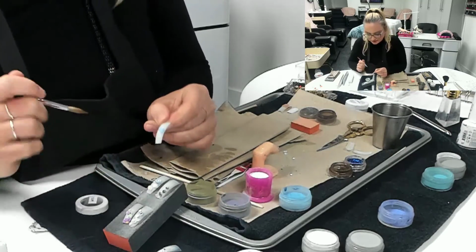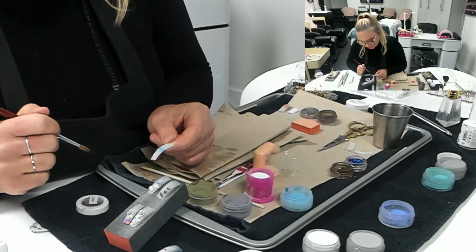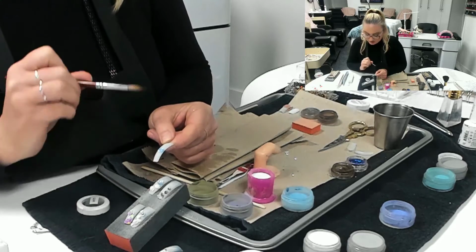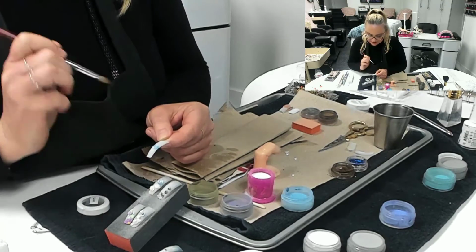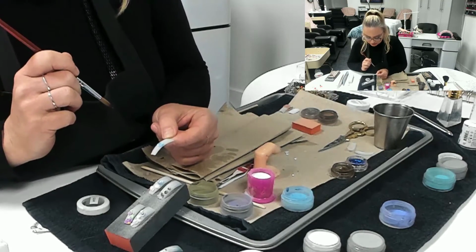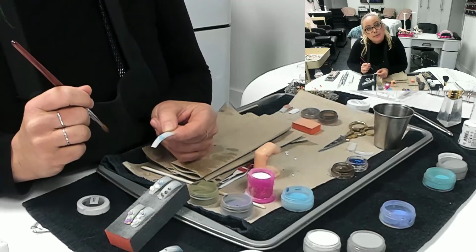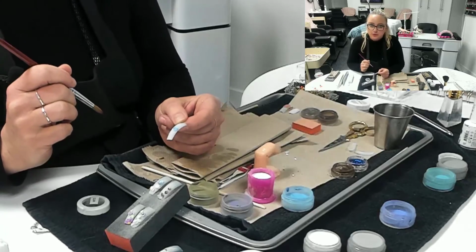So just like that, that's your first layer. You can do flowers like this as well. If you wanted to do 1, 2, 3, just like this, and then you can place a little rhinestone in the middle. That's really cute too. For some easy to do basic flowers, but the rose is really cute.